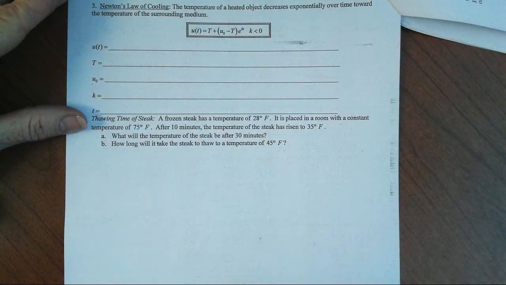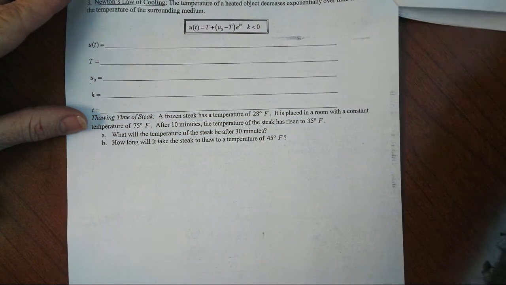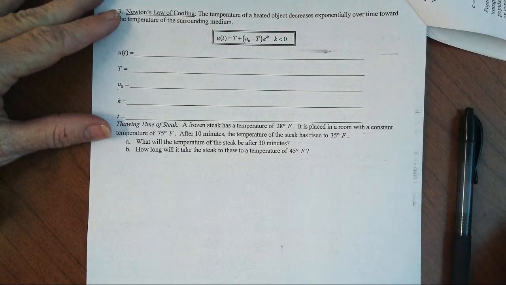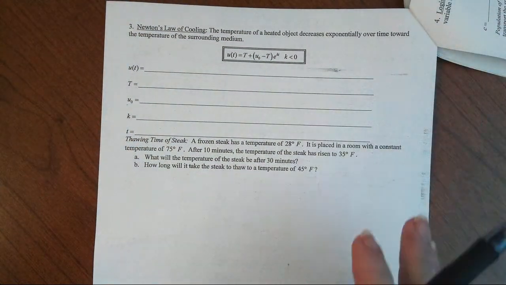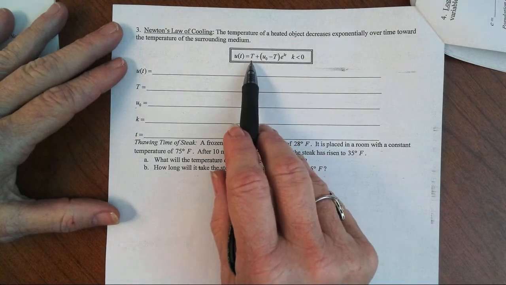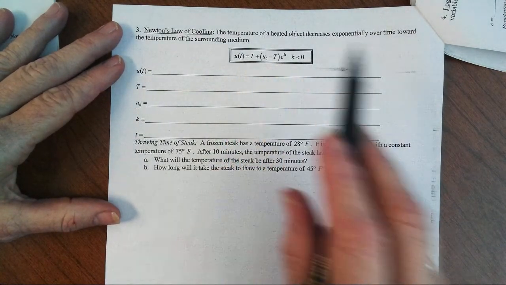Okay, we're now on page 16. We're finishing up this section on growth and decay. Going to finish the last 2 pages of the notes. Newton's law of cooling. And again, this is an exponential function, again, with a constant that's being added to it.